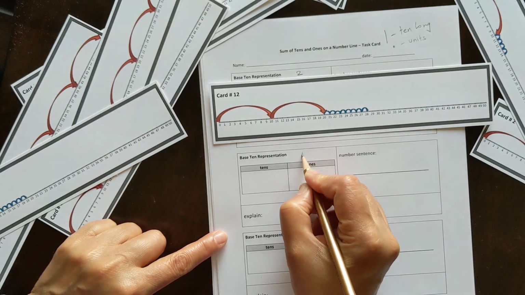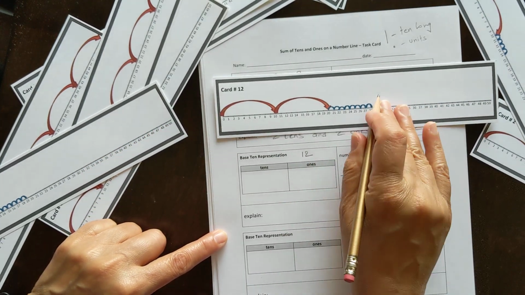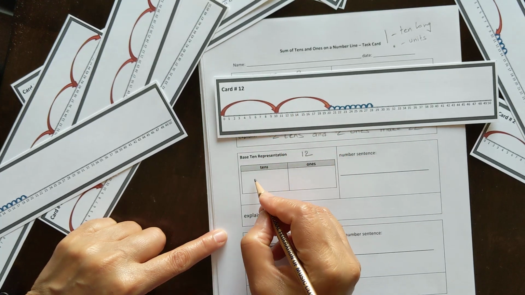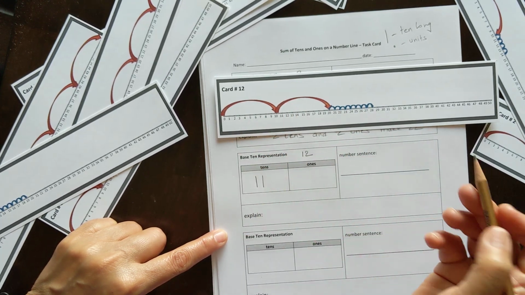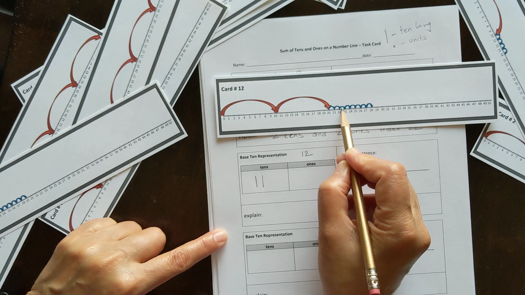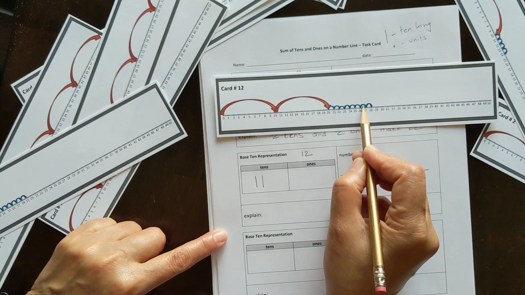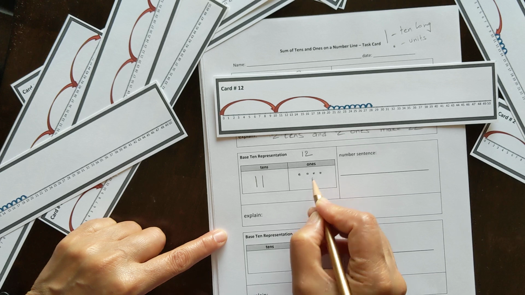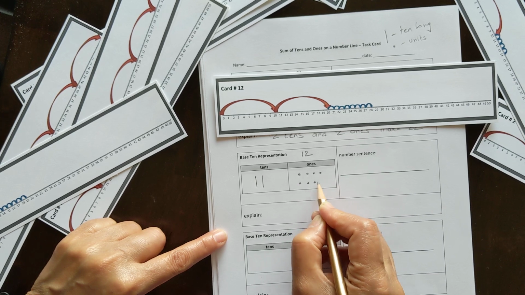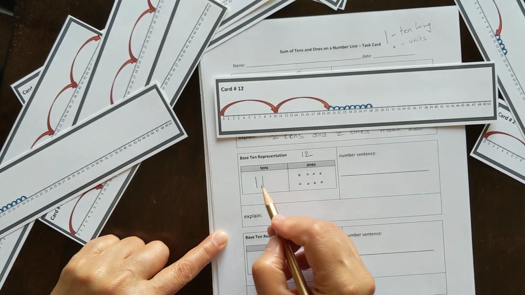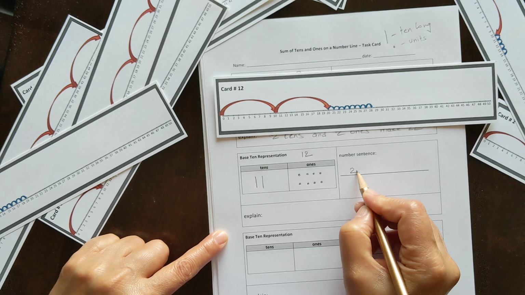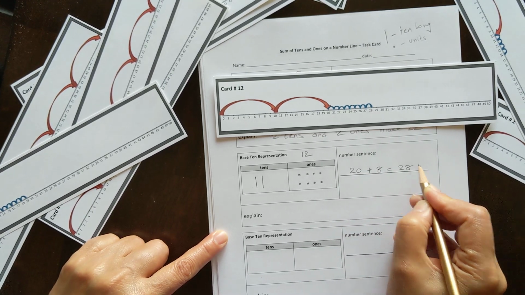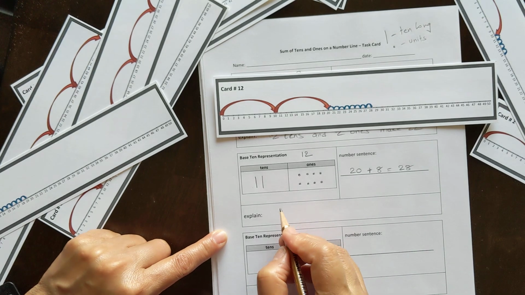Card number 12 is also 2 10 longs and 1, 2, 3, 4, 5, 6, 7, 8 units. 2 tens is 20 plus 8 ones is 8, which makes 28.